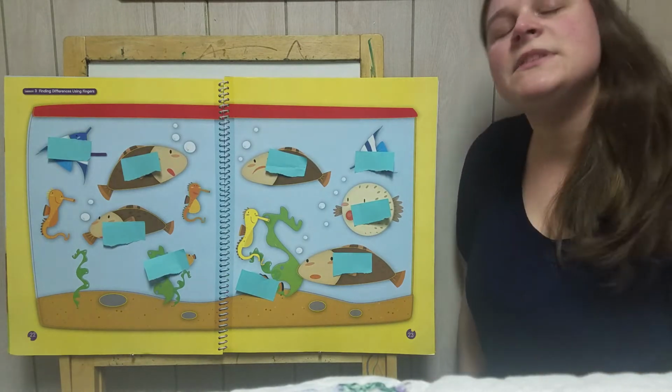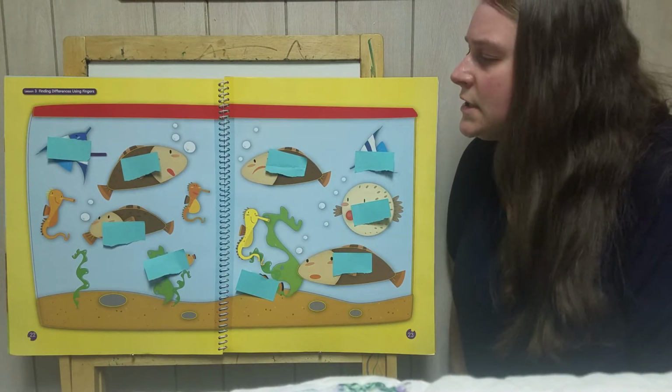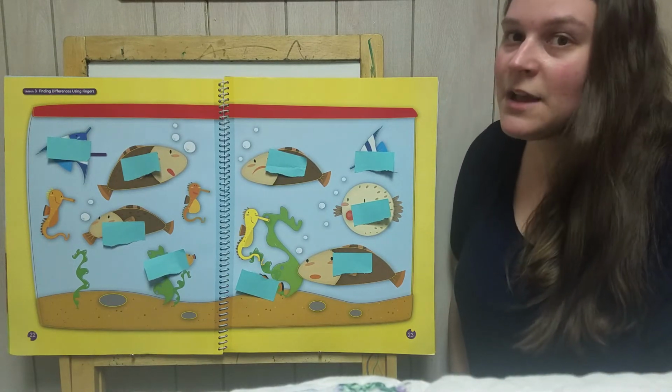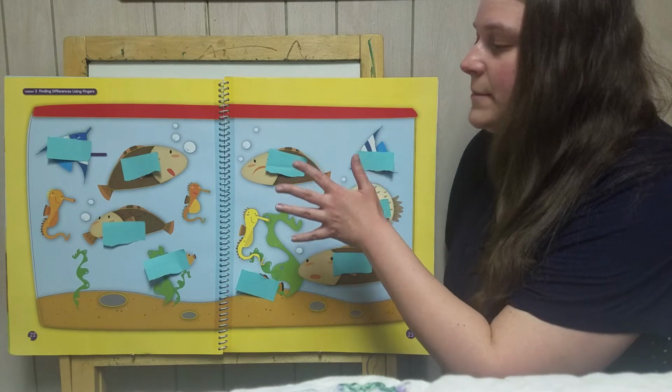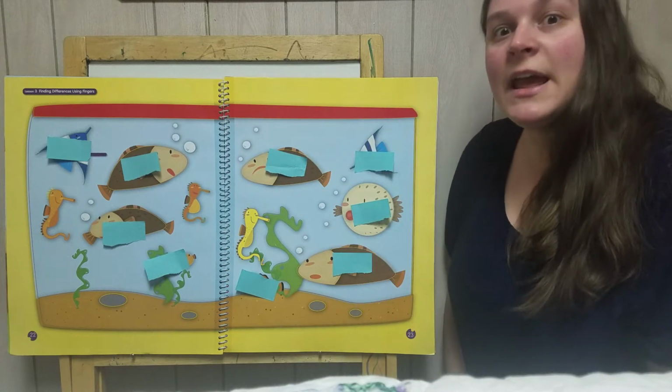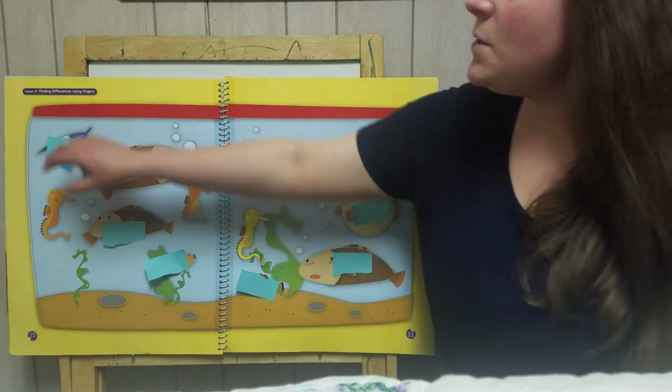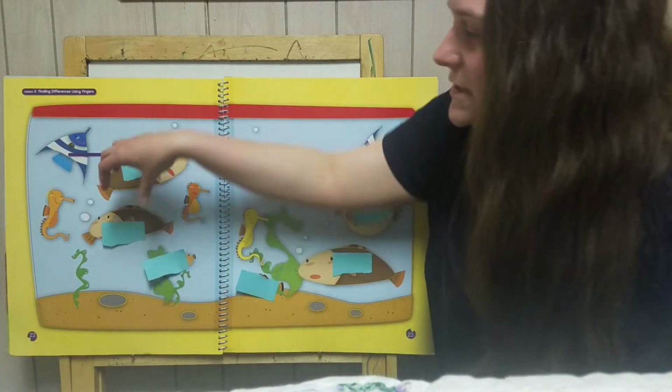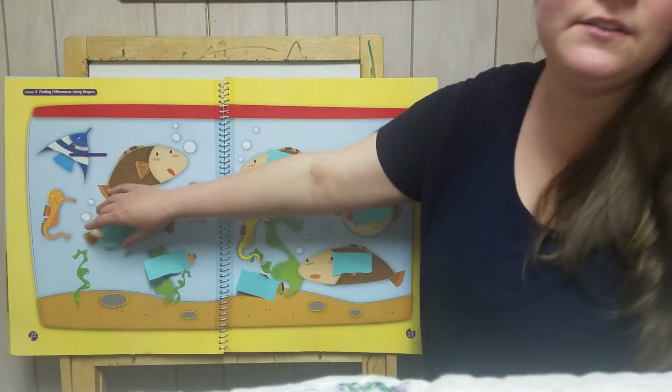So do we still have 9 other fish? It doesn't matter which way you count them as long as you count all of them. And we got all of the fish, and there are 9 of them. So we have 3 seahorses and 9 fish.